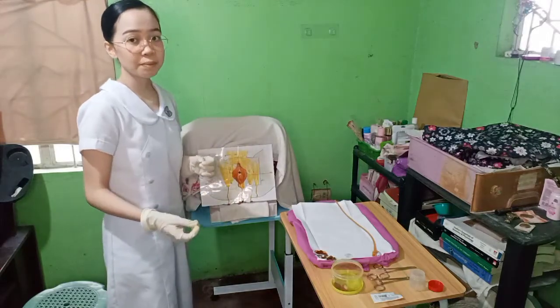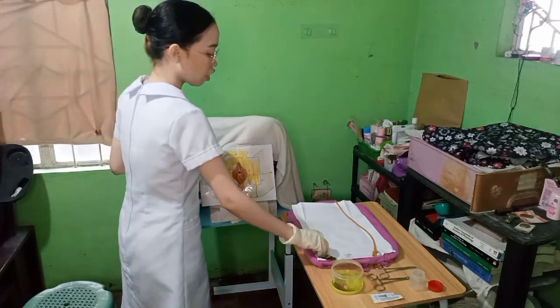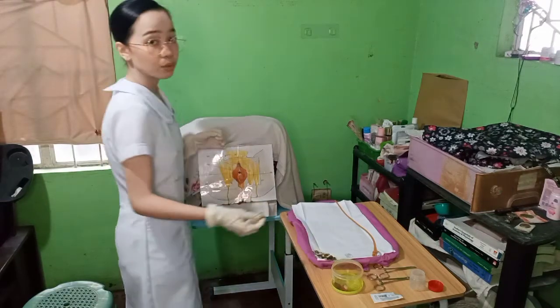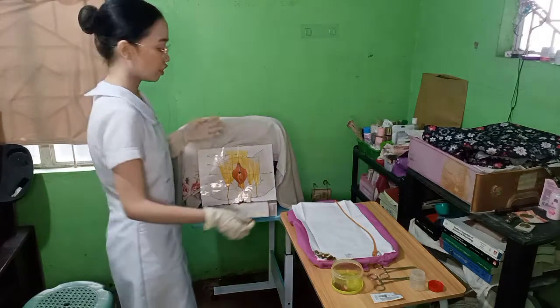And then lastly, apply a last single downward stroke from the urinary orifice to the anus to prevent complication in the vaginal inlet.